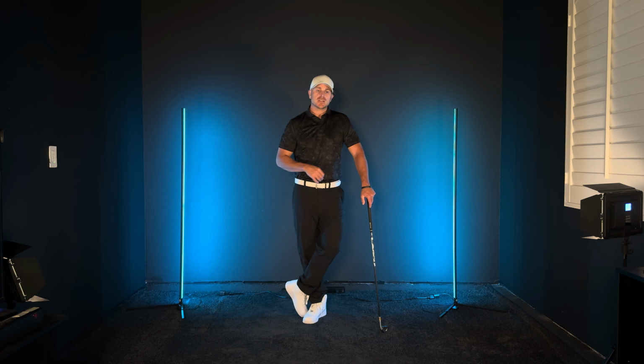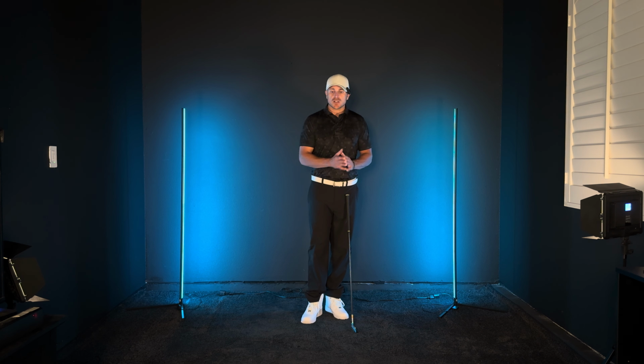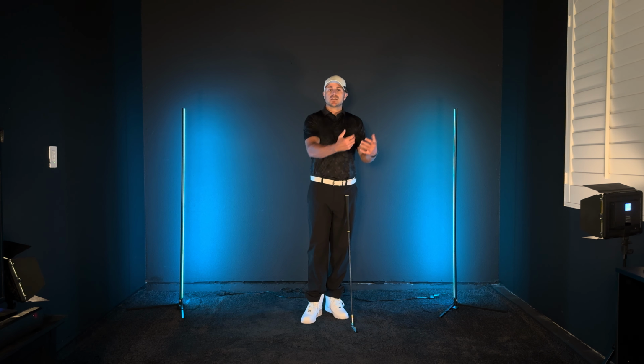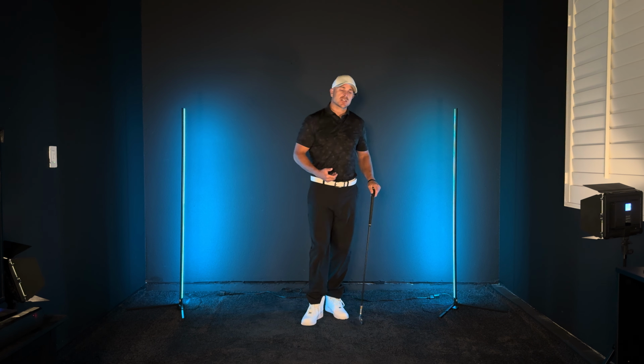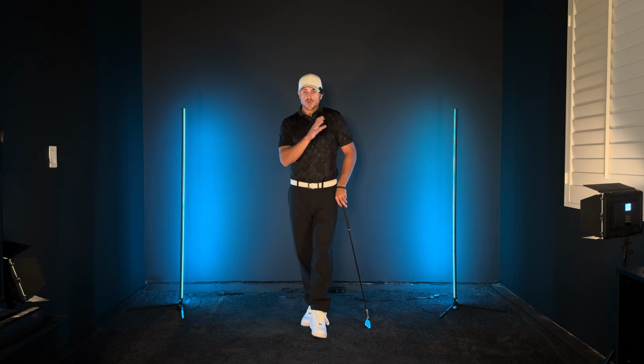Now that ball's probably going to come off a little bit lower, but we can take off some distance by choking up on the club. So all those things are going to affect the length of our swing and the speed of our swing, and that's going to ultimately affect how far the ball is going to travel. So when we talk about speed, those are different tools you have to affect the length and the speed of your swing.